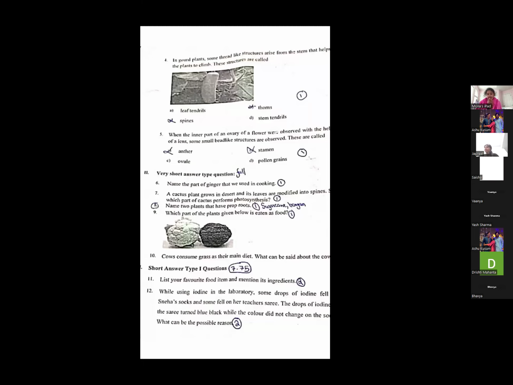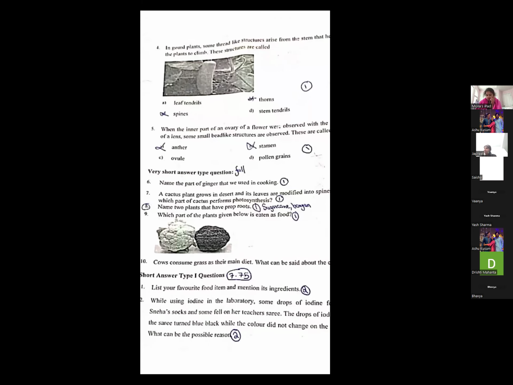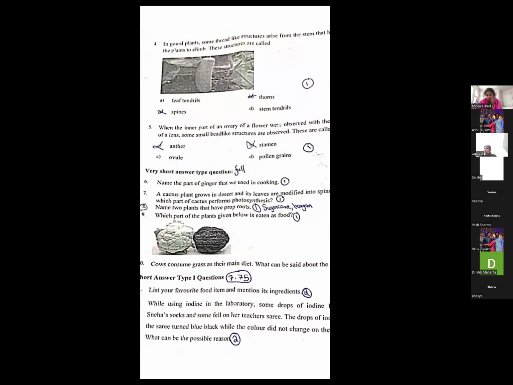Me too. Tell now what part of ginger, what is ma'am asking? Name the part of ginger that we use in cooking. Do we use the leaves or roots or what? Girls, you already know it.